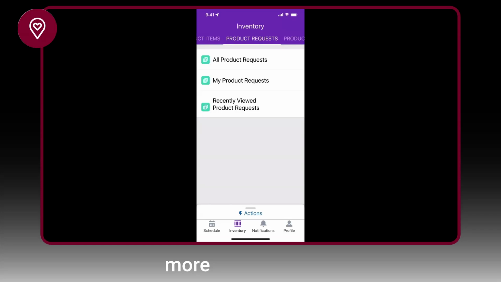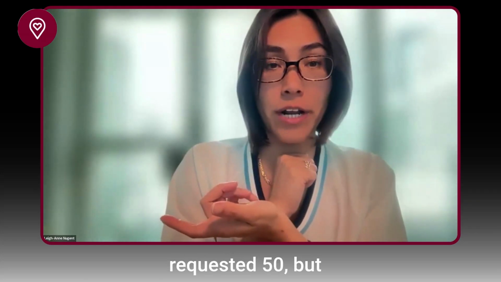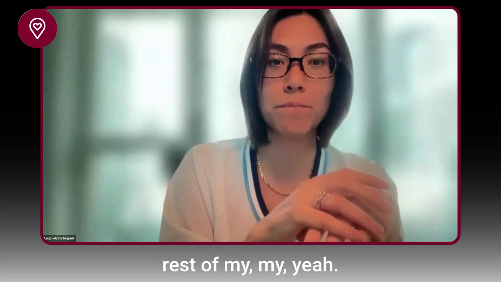I think if there's one more thorn in there, it's partial receipt, which I just had, right? So in my transfer, I requested 50, but I couldn't get all of them. So what happened to the rest of it? Good call.